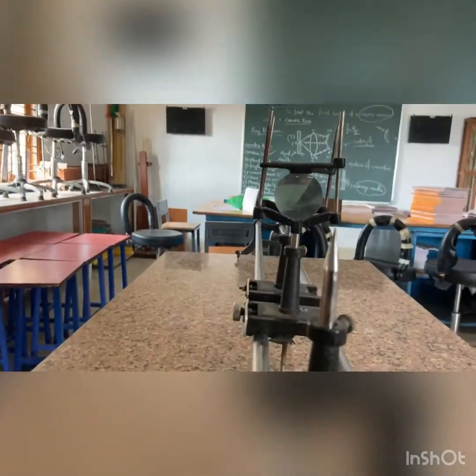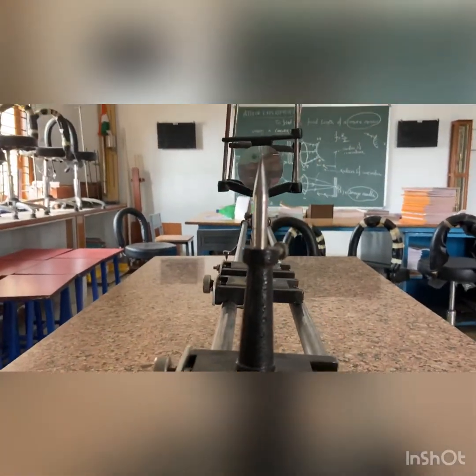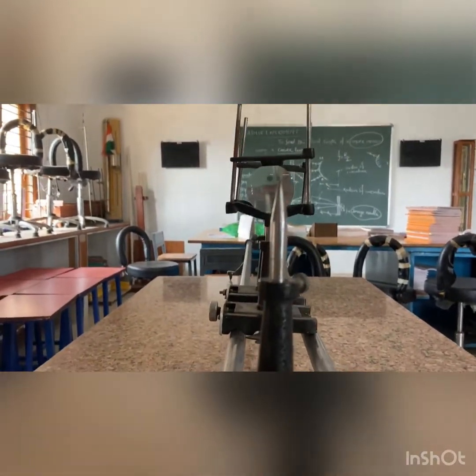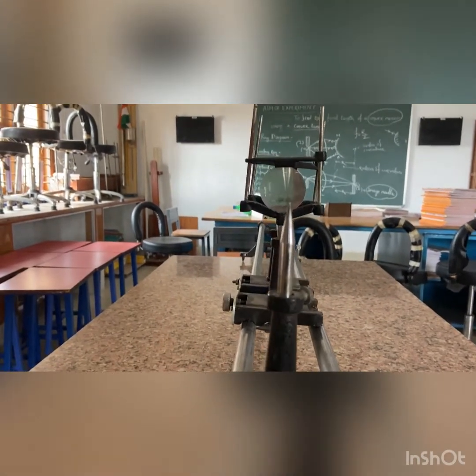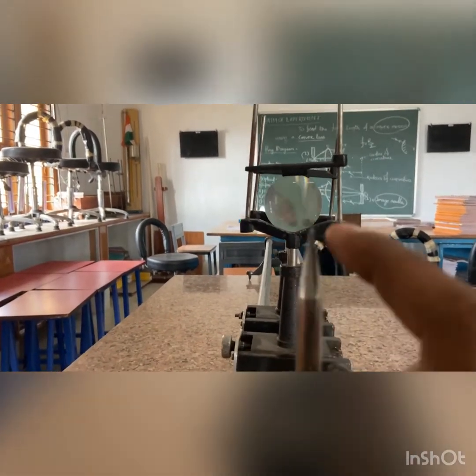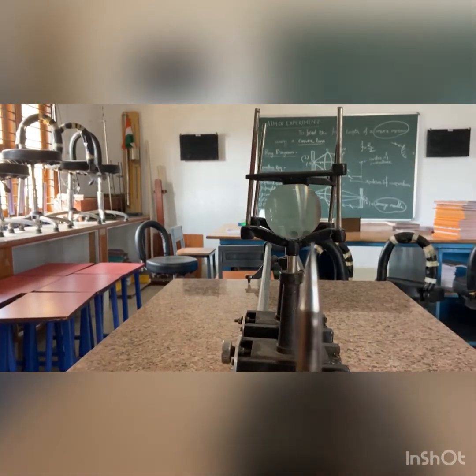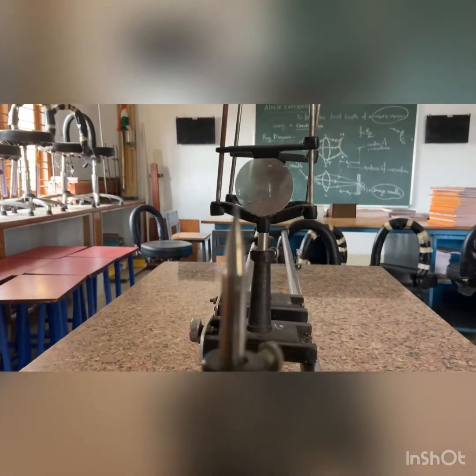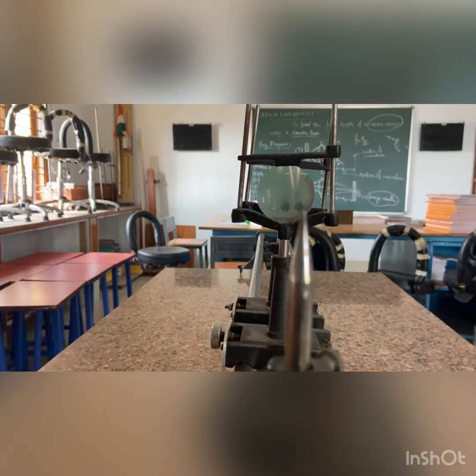You can observe, right? See the points. There is an image in the lens due to this object needle. But what happens when we move left and right to this object needle?